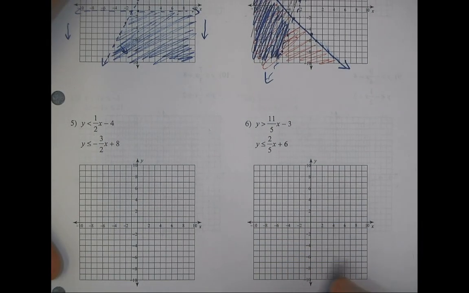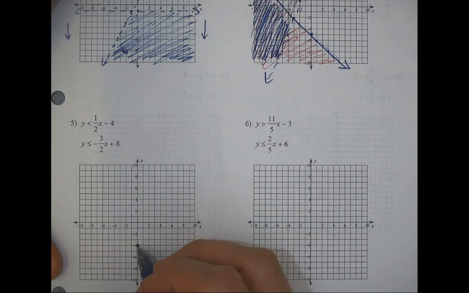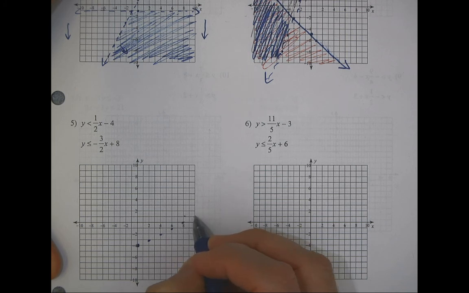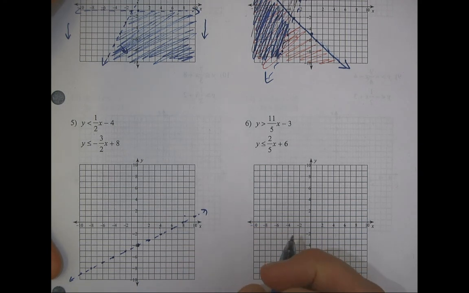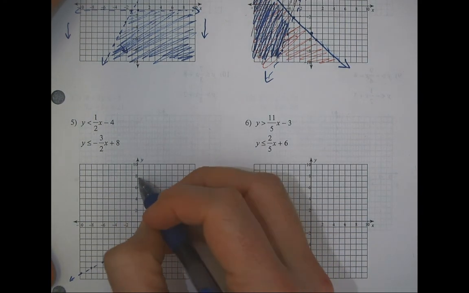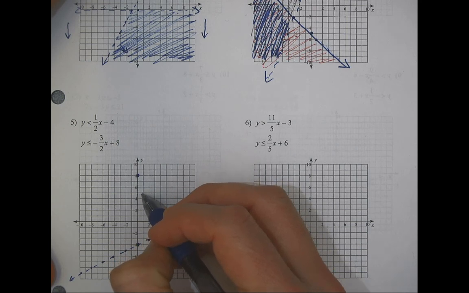Okay, number 5, starting at -4, up 1 over 2 with a dotted line. So go in the opposite direction, down 1, left 2. And my other one starting at 8, down 3 over 2. This is going to be a solid line.